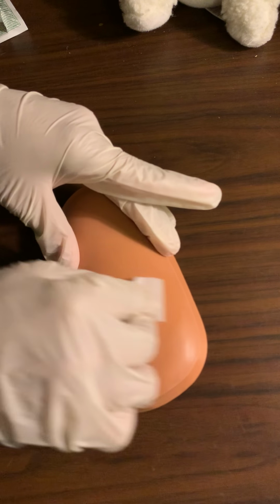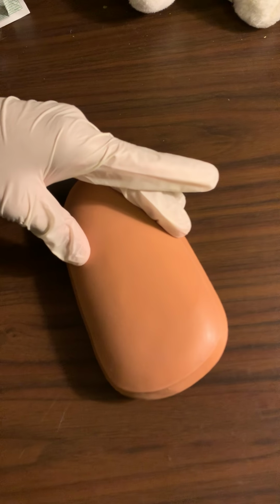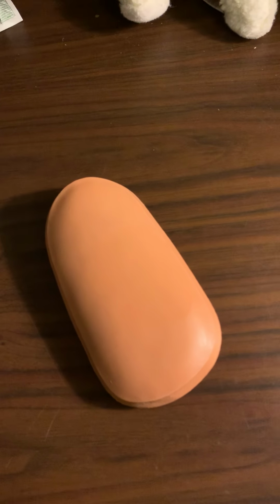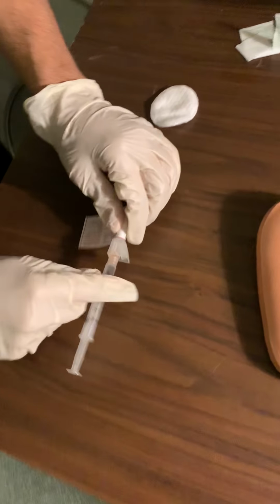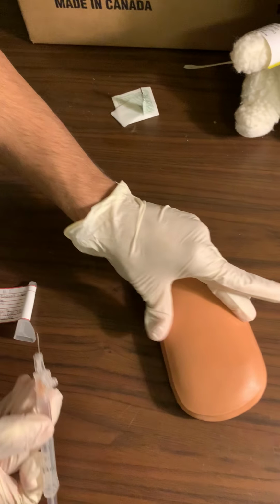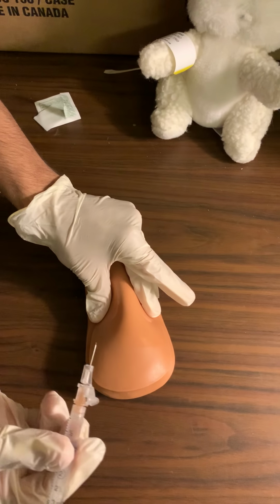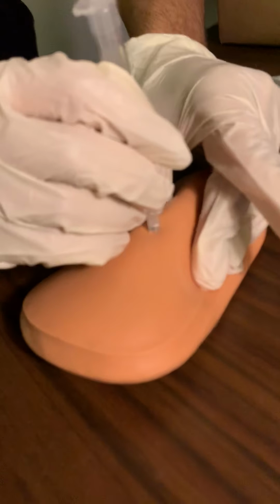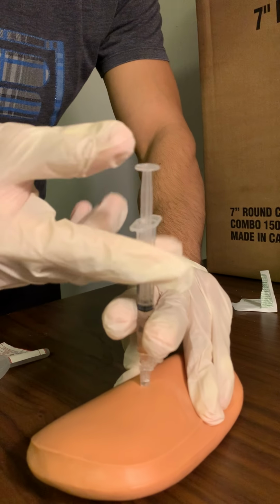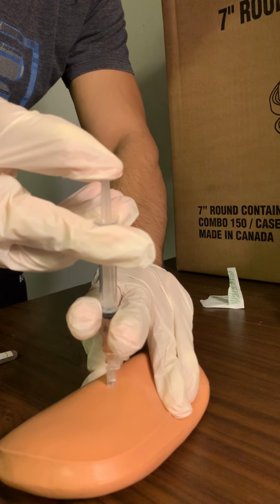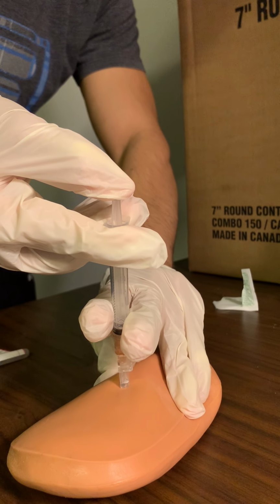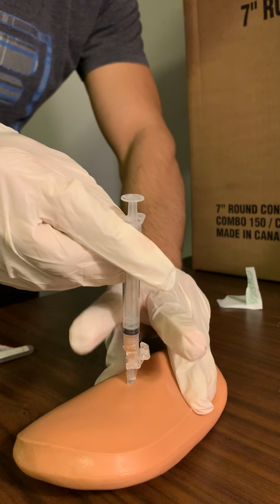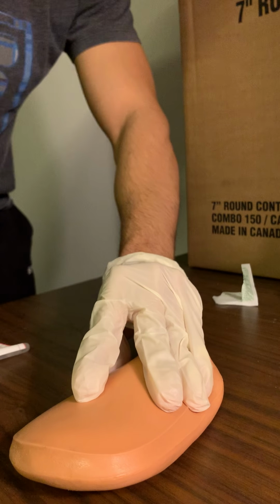Okay, we can just say that's been 30 seconds right now. But I would continue for 30 seconds. Okay, now I'm just going to uncap my needle. Okay, I'm going to be bunching the skin. My patient has a lot of subcutaneous fat, so I can go down on a 90 degree angle. Okay, and now I can stabilize. Inject slowly. Unstabilize. And then take it out.